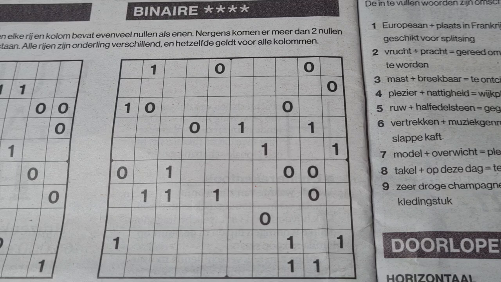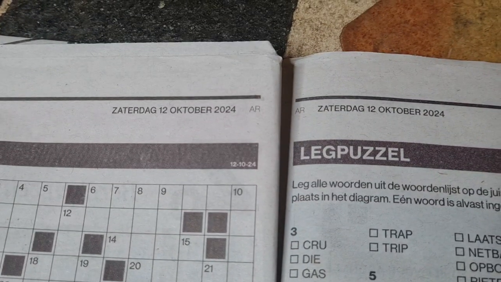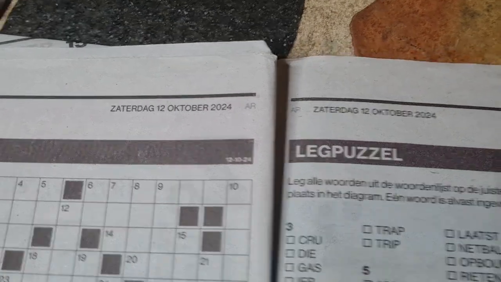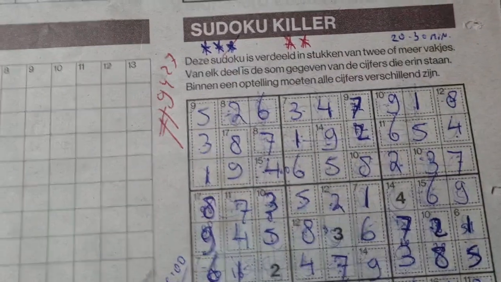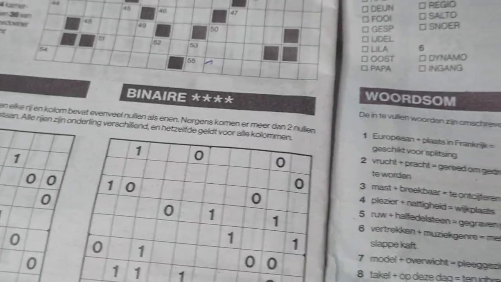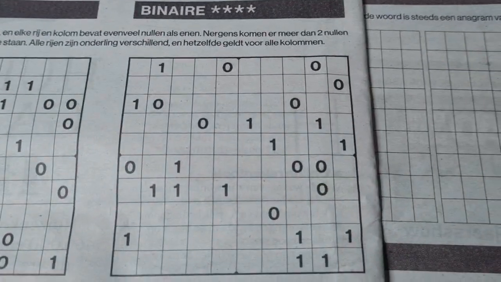The third puzzle, a binary puzzle. In the puzzle page of the weekend edition, Saturday, October the 12th, 2024. I've already solved two puzzles, the 4-star Sudoku and Killer Sudoku. So two puzzles are left: the Jigsaw Sudoku, aka Technolog. If you are interested in this one, the binary puzzle number 9428.